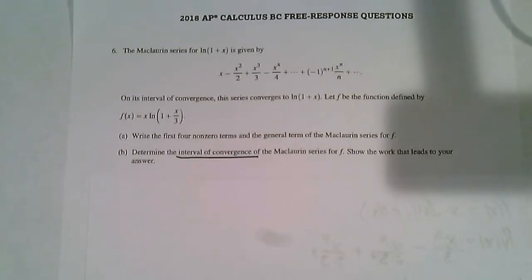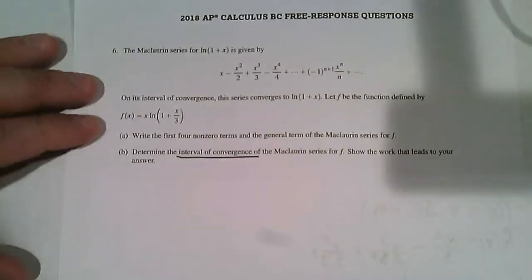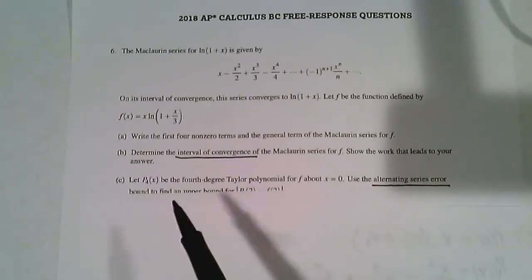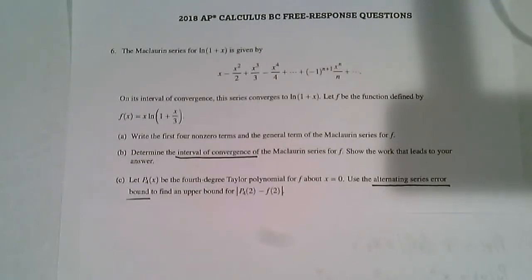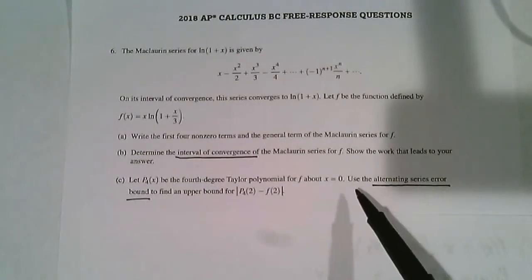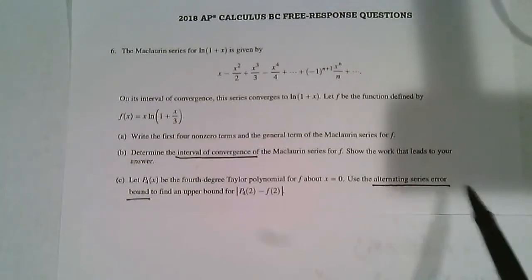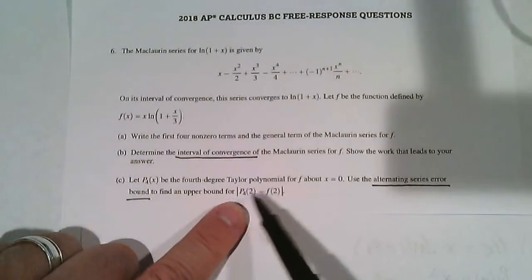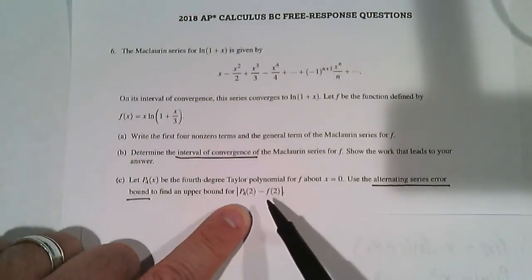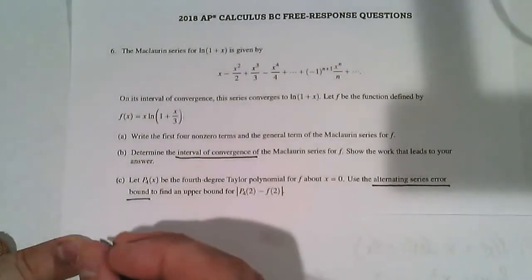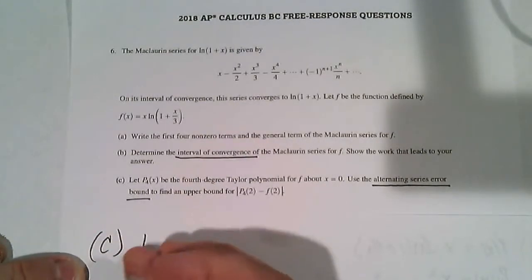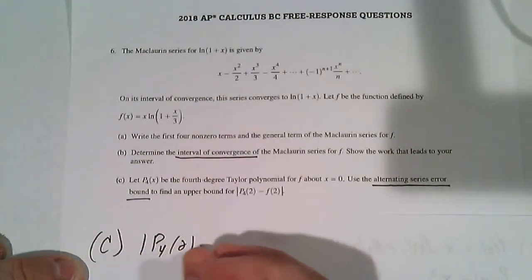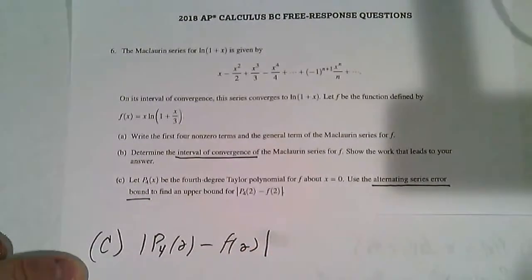All right, here we go. Part C. Let P sub 4 of x be the fourth degree Taylor polynomial for f about x equals 0. Use the alternating series error bound to find an upper bound for the absolute value of P sub 4 of 2 minus f of 2. Okay, so what's going on here? Why are we looking at this particular value?